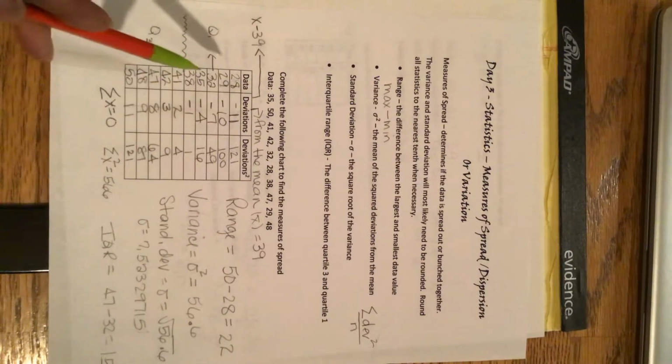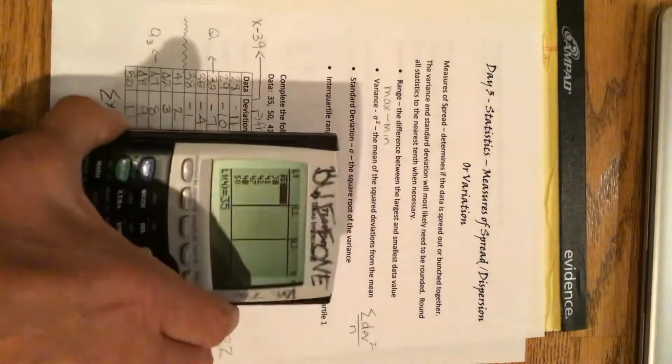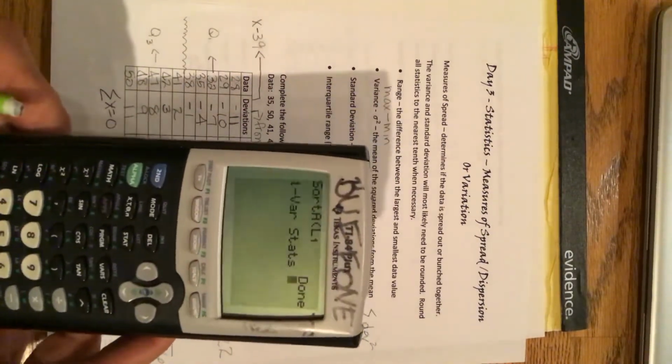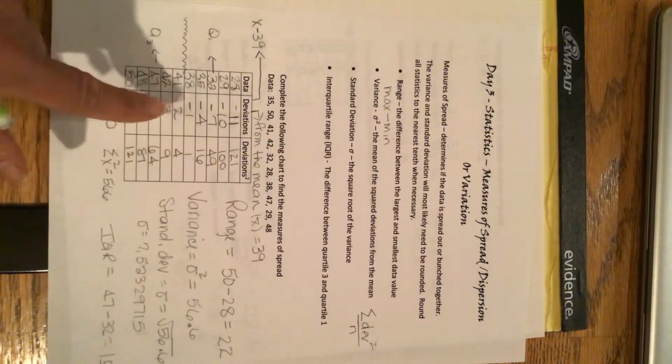Now the mean is in the middle, and I did the one-var stats and found that the mean is 39. So there's my 39, the x-bar, and I just took each of these data values, which you can call an x because they're all variables. So x minus 39: 28 minus 39, 29 minus 39, 32 minus 39. You'll notice that the ones below 39 all have a minus sign because they're below the mean, and the ones above the mean have a plus sign.